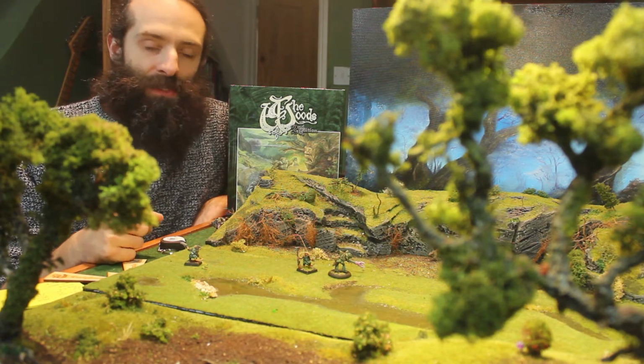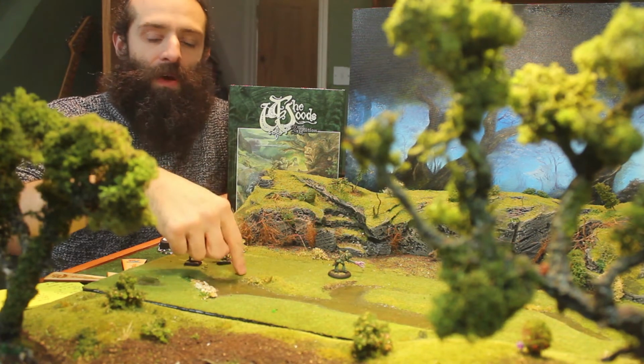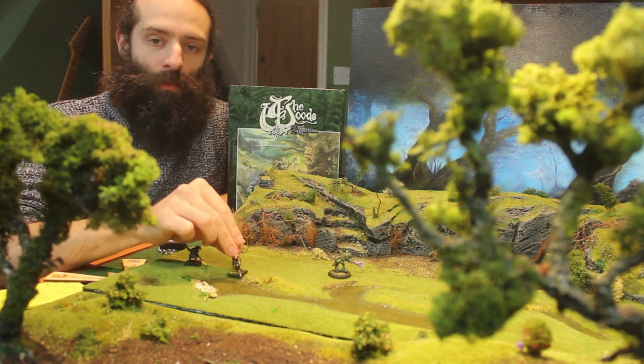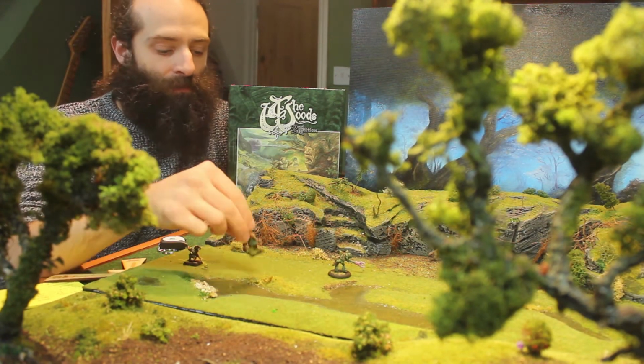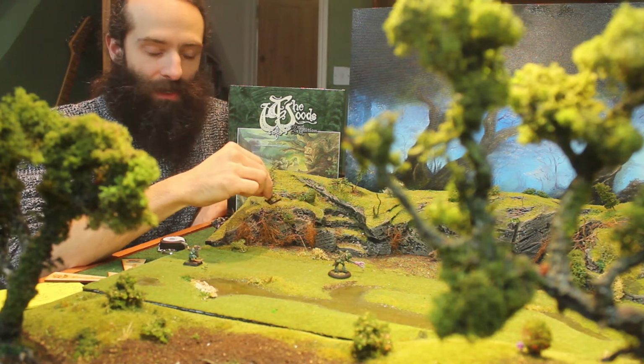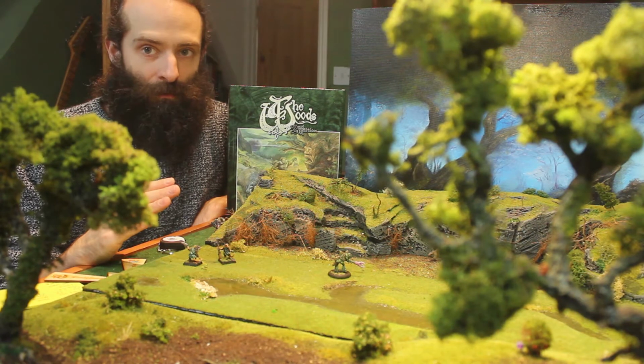The other movement actions are jumping and climbing. So if you wanted to move over this water feature here, for example, you might make a walk and then a jump move to get across. If he wants to go up this cliff, there's suitable handholds here, so you can make a walk and a climb. The thing about movement actions is that you have to declare all of them before you start.